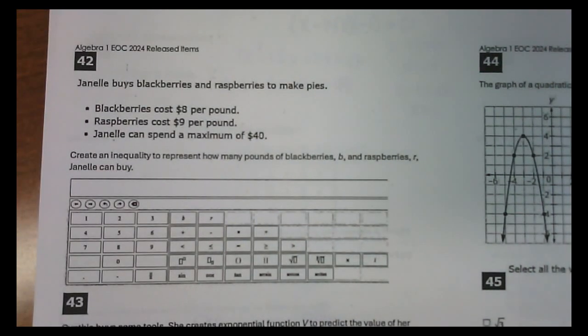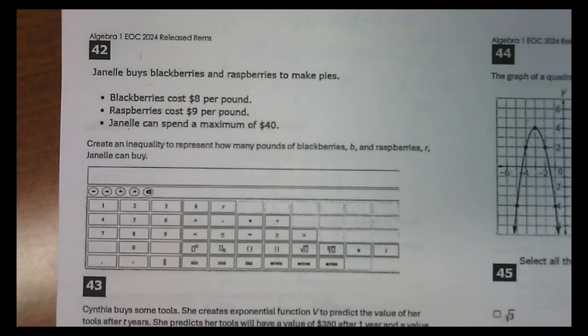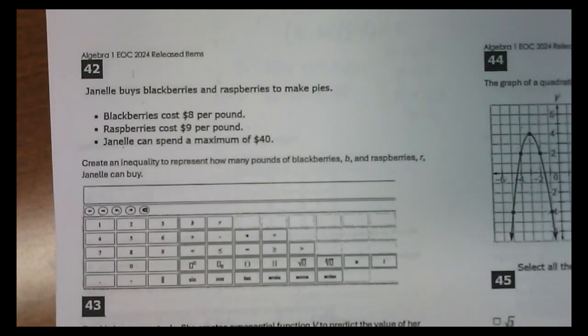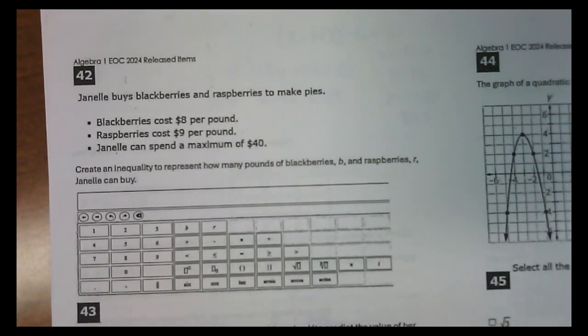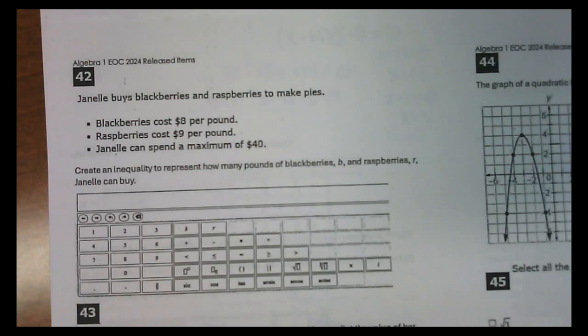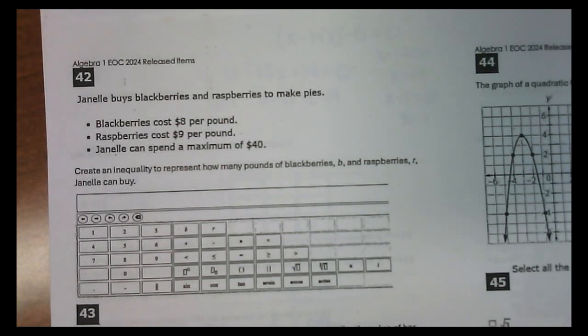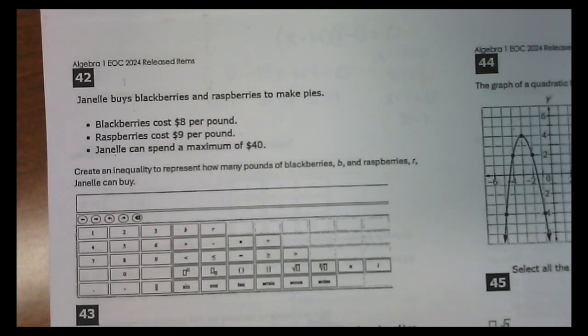Number 42. Janelle buys blackberries and raspberries to make pies. Blackberries cost $8 per pound. Raspberries cost $9 per pound. Janelle can spend a maximum of $40. Create an inequality to represent how many pounds of blackberries B and raspberries R Janelle can buy.